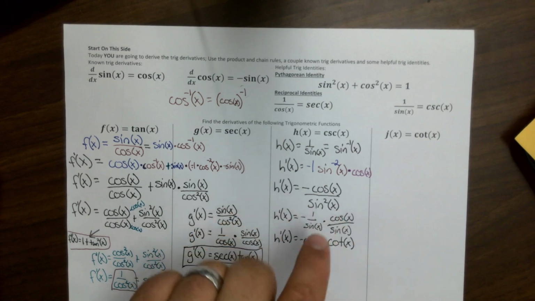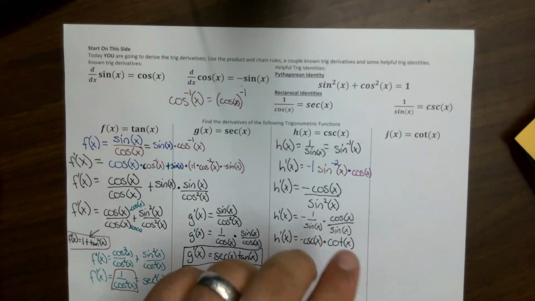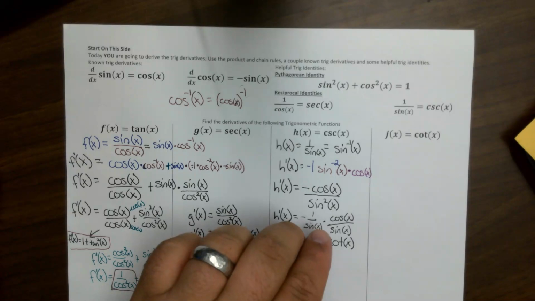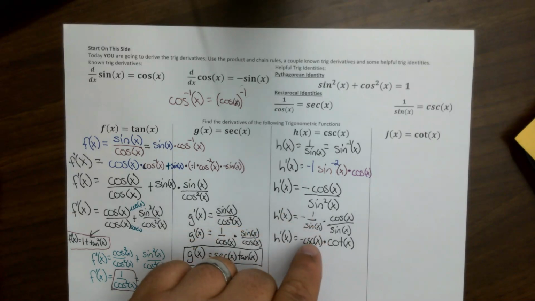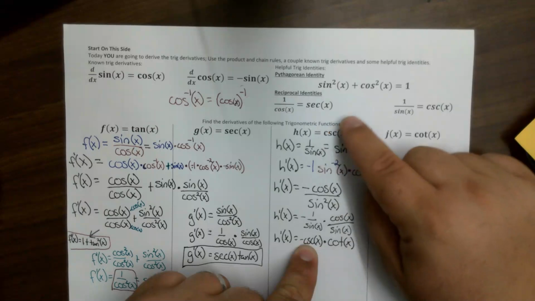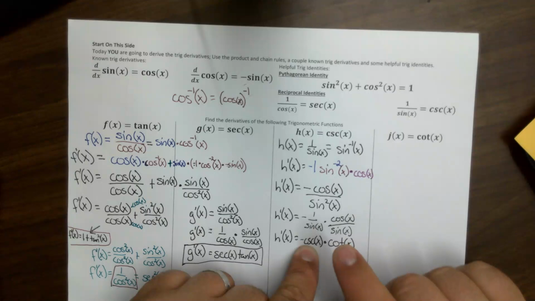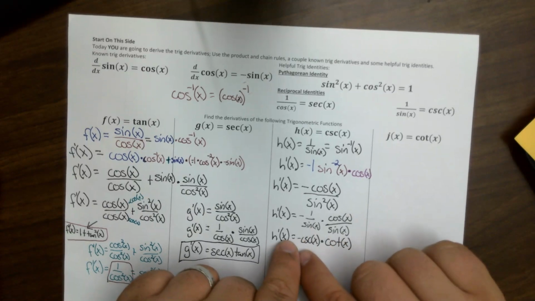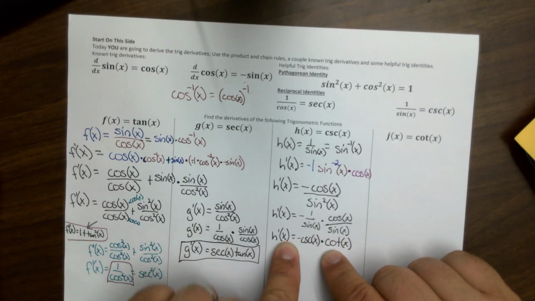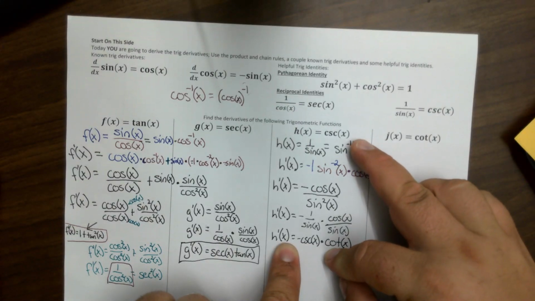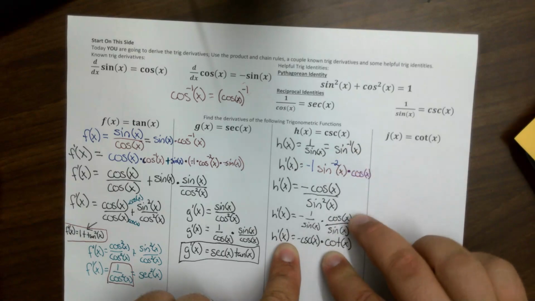Split them apart by multiplying. And I'm going to leave that negative out front. So negative 1 over sine, that gets us negative cosecant. Here it is. It's cosine over sine. Shoot, that's cotangent. Here is our derivative of cosecant. And that's beautiful.